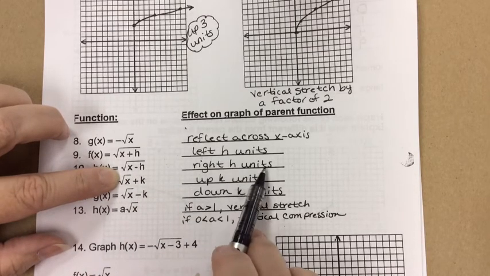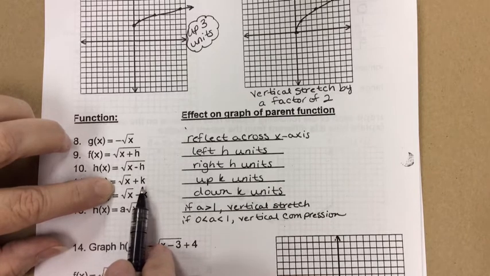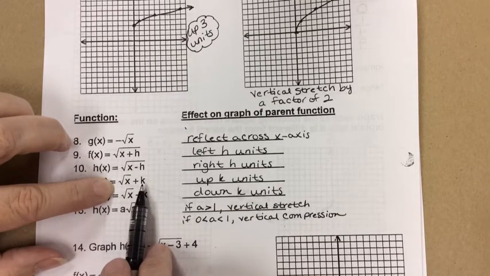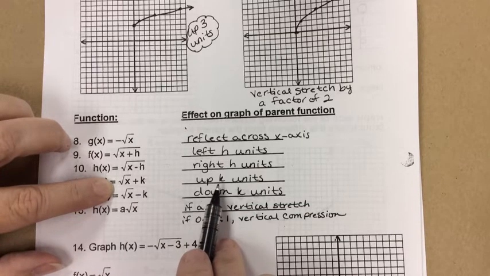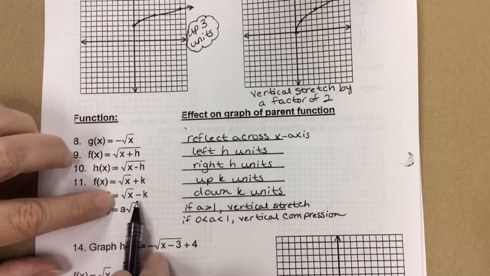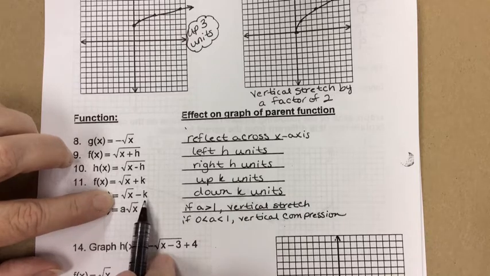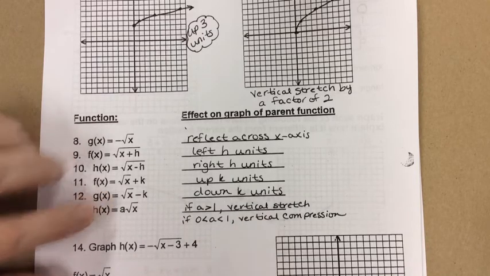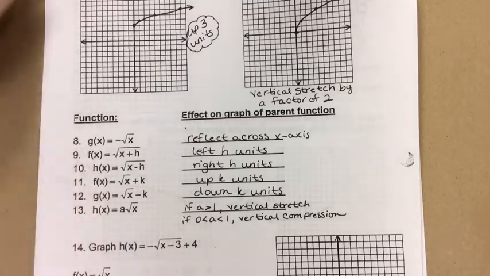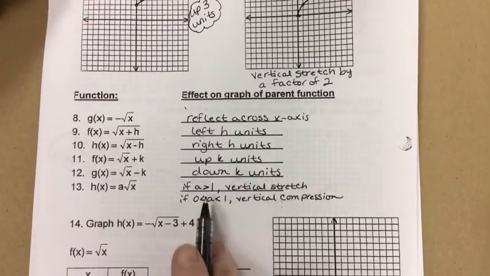h units. If you put a plus k at the end, notice this is outside the square root sign. You're just tagging it onto the end. It's going to move it up k units. If you put a minus k at the end, not inside the square root sign, it's going to move down k units.